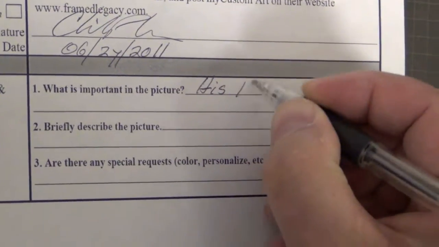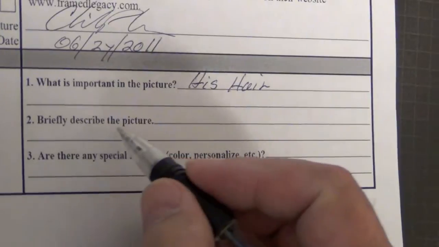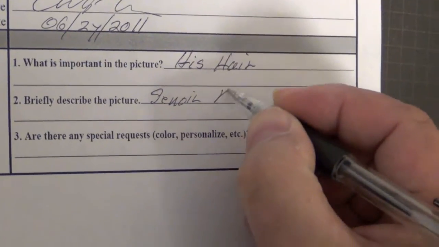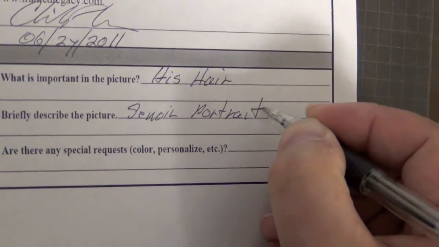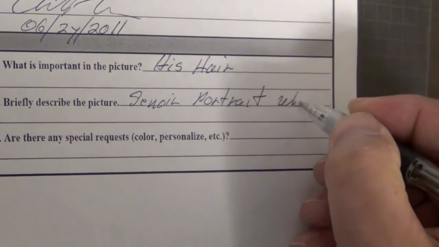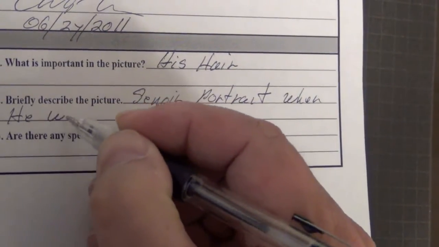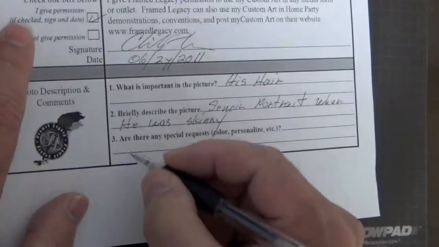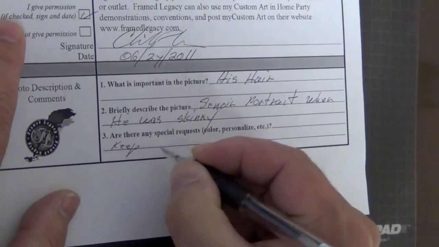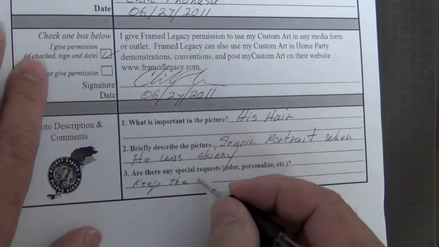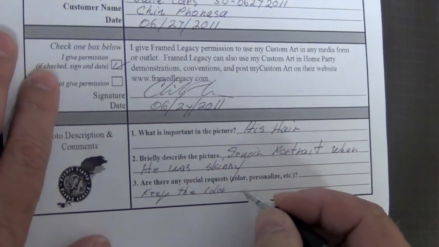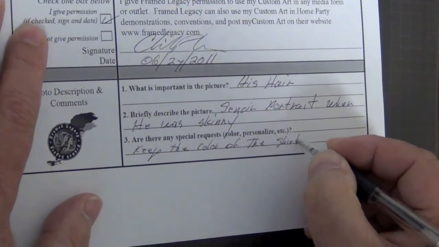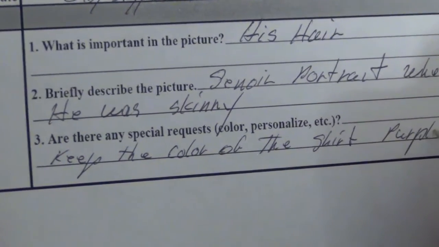The second most important thing, other than getting the picture itself, is the description of the picture. For instance, question 1 says, what is important in this picture? Apparently his hair is. And also question 2 says, briefly describe the picture, which is a senior portrait from high school. The last question asks, are there any special requests like color or personalization, anything like that? For this example, the customer wants to keep the color of his shirt to show through, and that color of that shirt is purple.